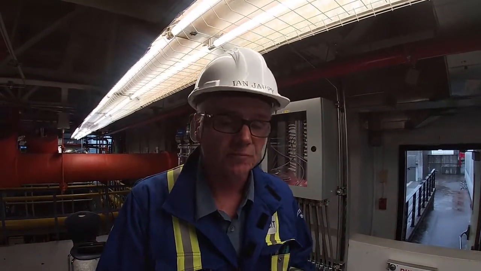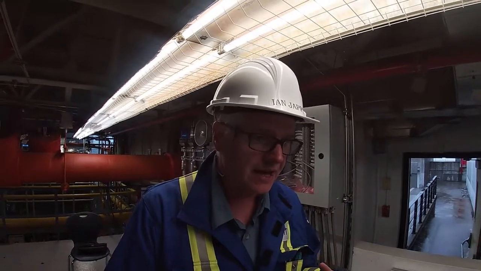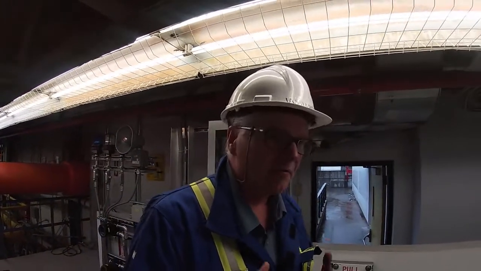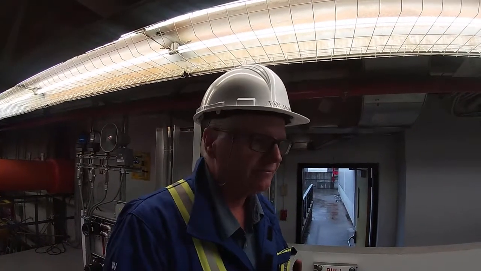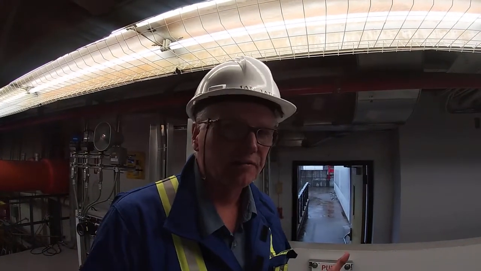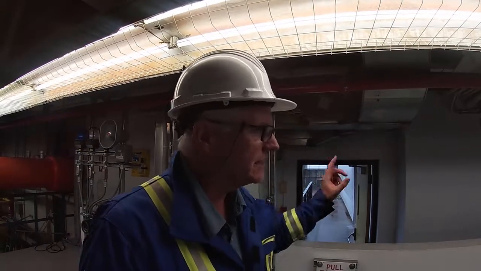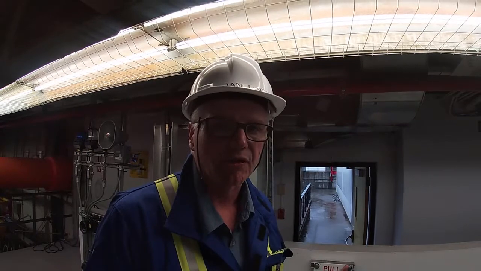Now, I can tell you from experience, with some of our fire isolation valves in the last plant I worked in, when we shut down for an outage, the valve didn't close. Therefore, we had to go and close a manual valve in order to isolate the line.